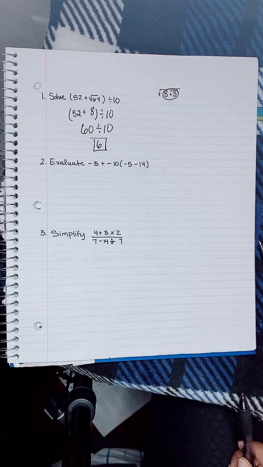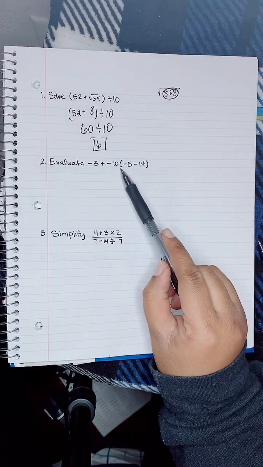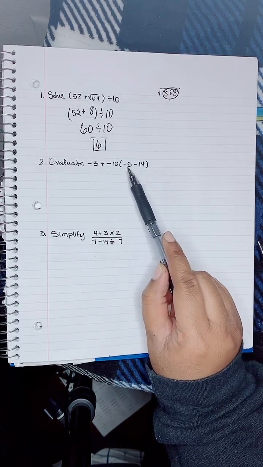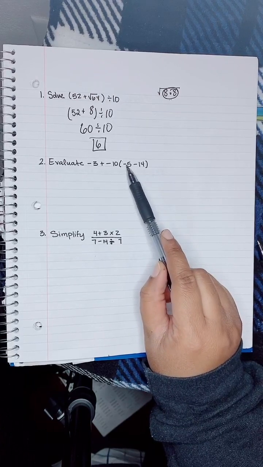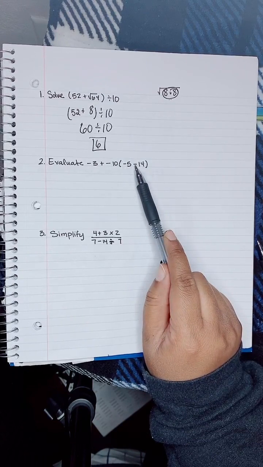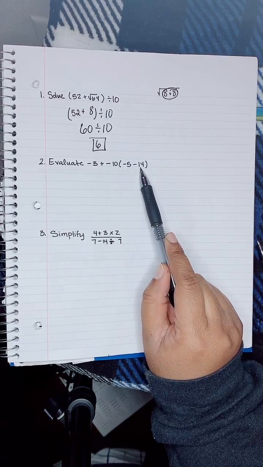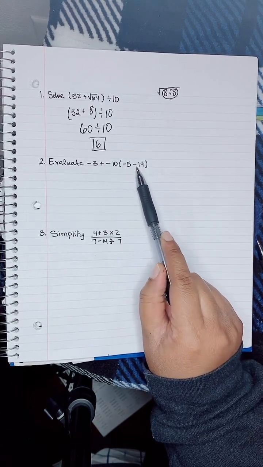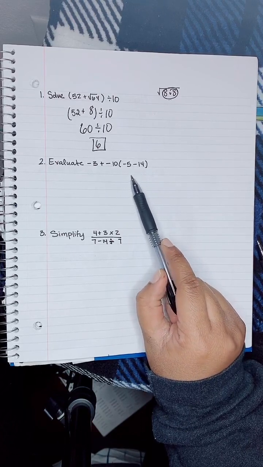Thank you, Kay, for the rose. Parentheses. I love it. We're going to start up in here. Okay, here we go. This is 7th grade math that's coming back to haunt us. -5 minus 14. What do we get when we combine this?